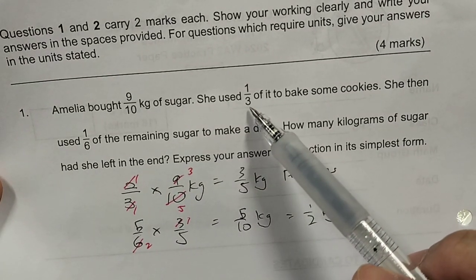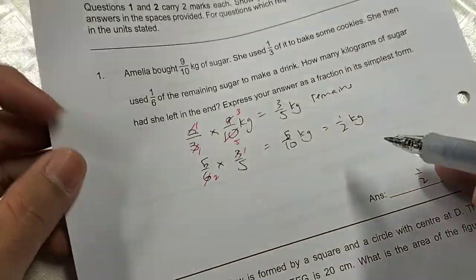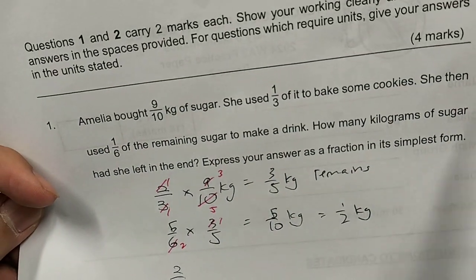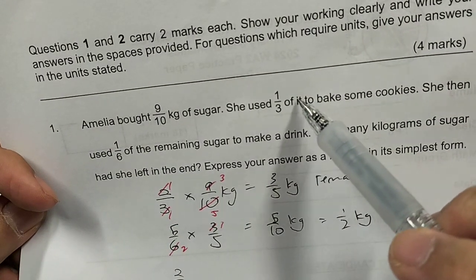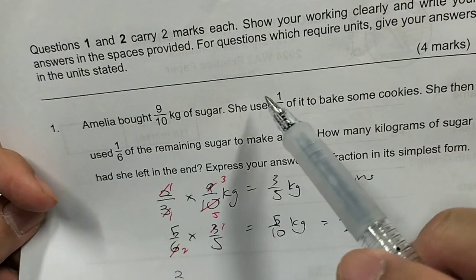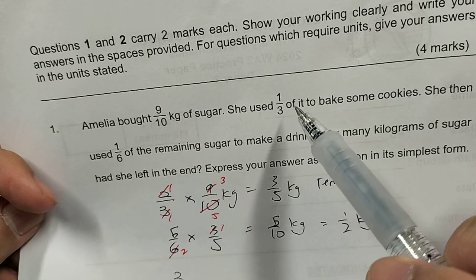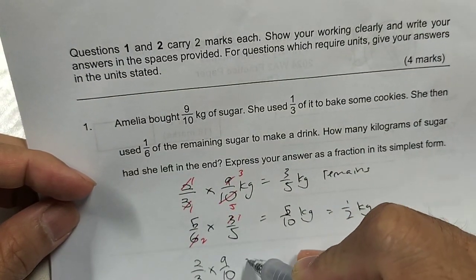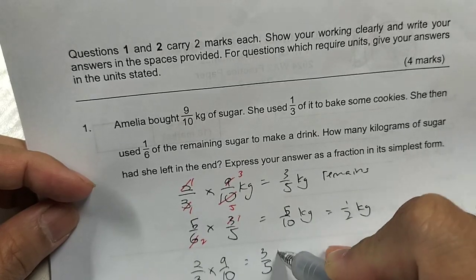She used 1/3. That means that she had 2/3 left. She used 1/3 of it, and it refers to 910 kilograms. So she has 2/3 of it left. So 2/3 of 910. Simplify this, you have 3/5 kilograms.